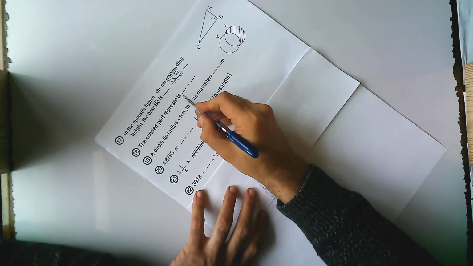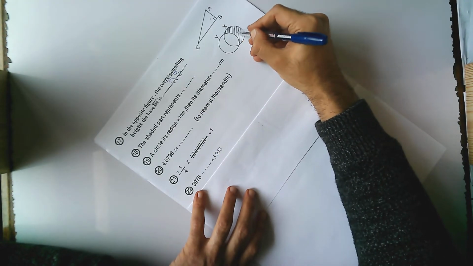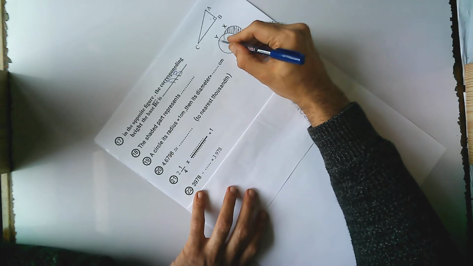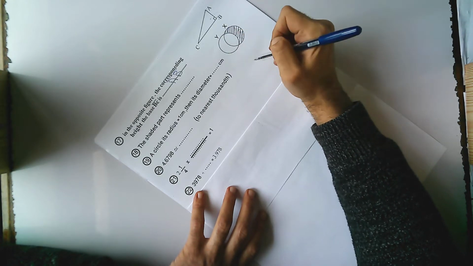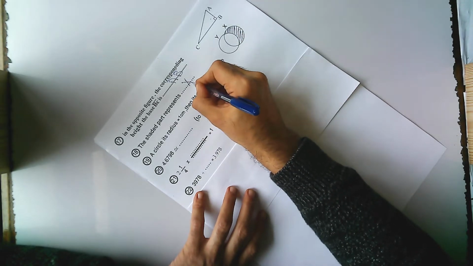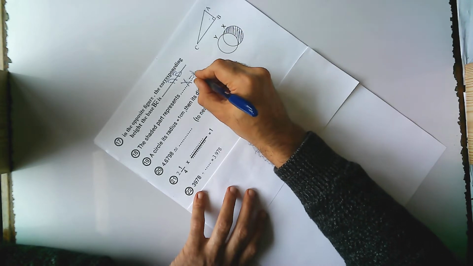The shaded part represents, let's look at the shaded part. The shaded part is the part of set X without the intersecting part with Y. So this part will represent the elements which are in X but not in Y, which is X difference Y.